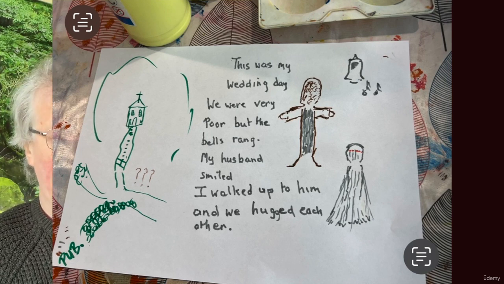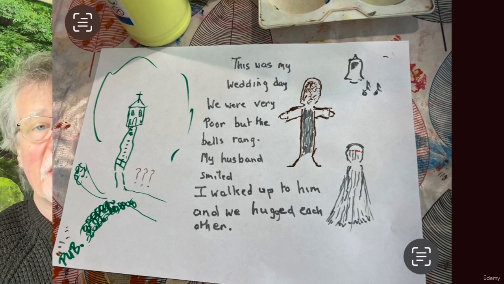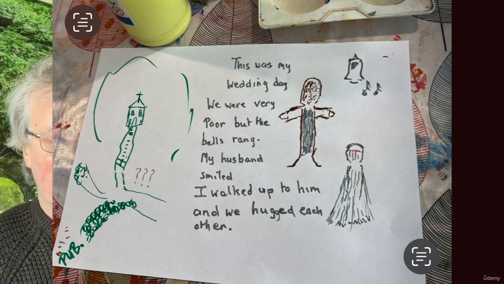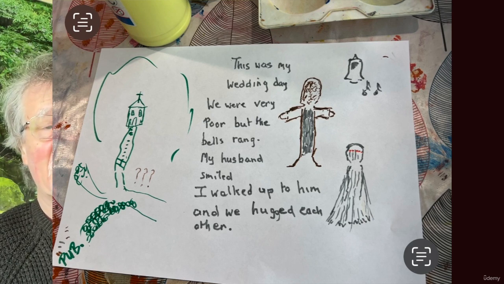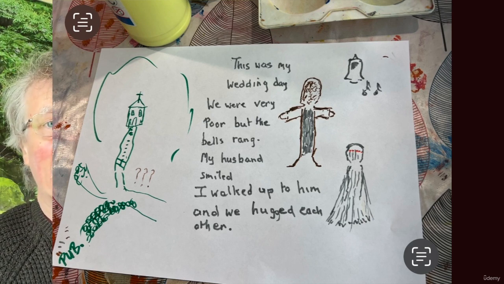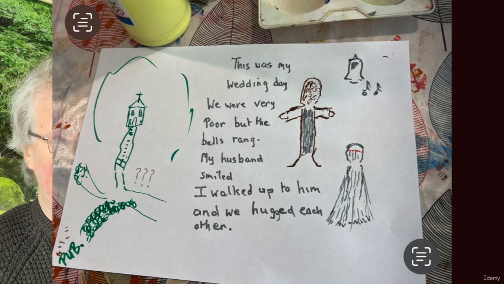And if this was rewritten, this was my wedding day. We were very poor, but the bells rang. My husband smiled. Smiling is free. Smiling gives you security. It's welcoming. My husband smiled. I walked up to him. We hugged each other. Hugging gives a sense of security. It's an emotion. Again, all of this is free and basic and fundamental and grounding and important. You don't buy any of this.